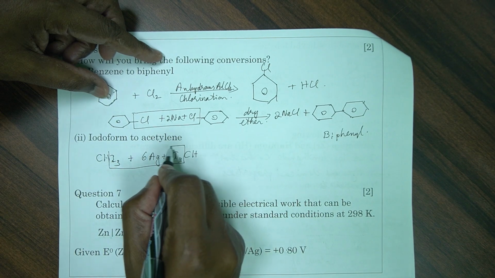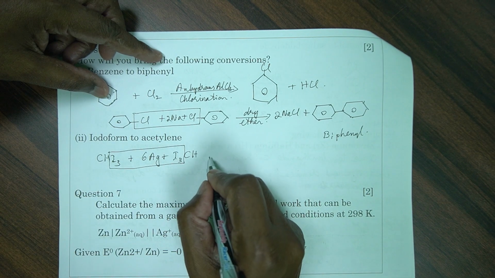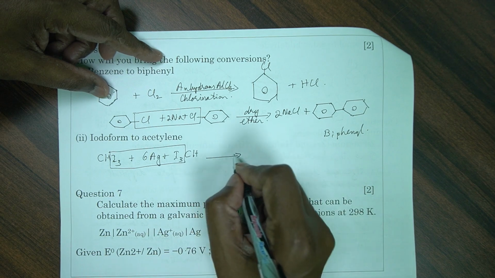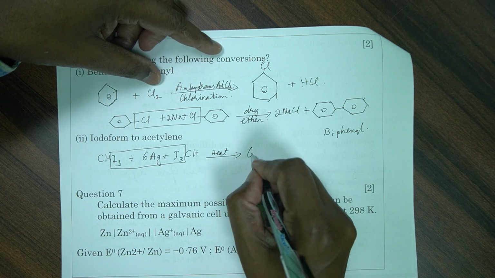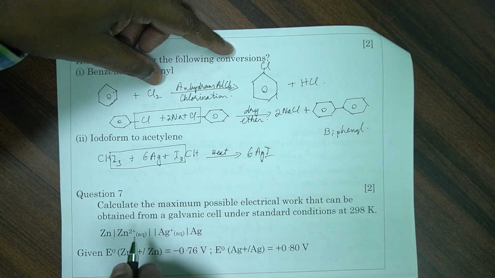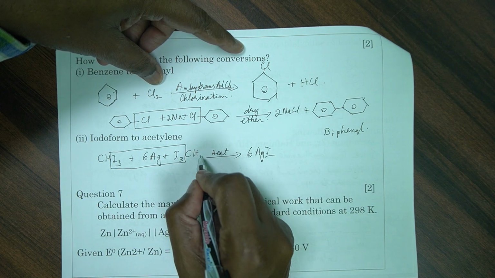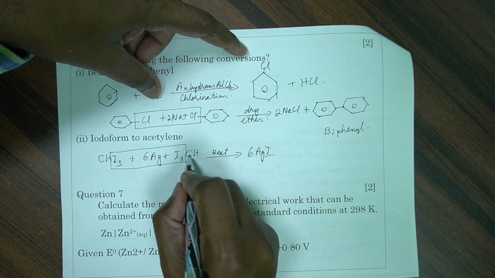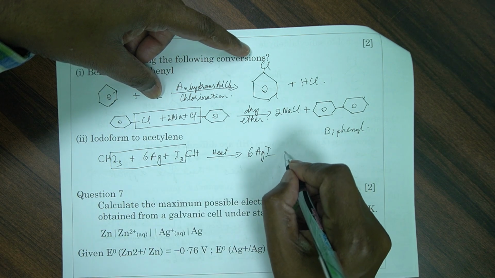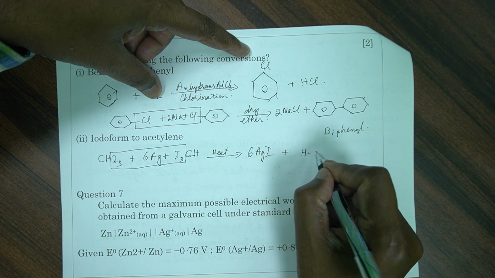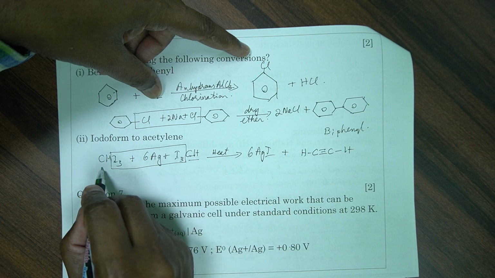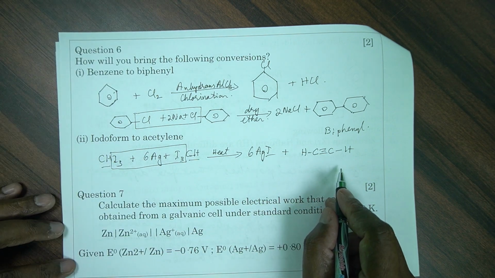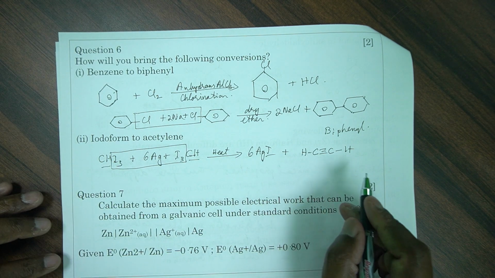The silver will remove all the iodine, and we need heat also. So you have 6 AgI, the iodine is removed. The remaining carbon chain gets linked, plus HC triple bond CH. This CH and this CH link together forming acetylene or ethyne.